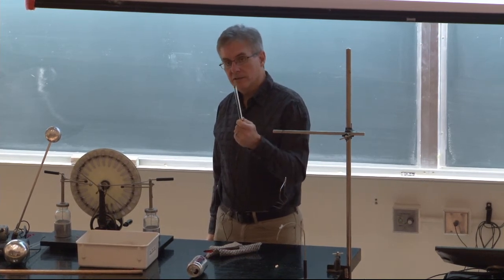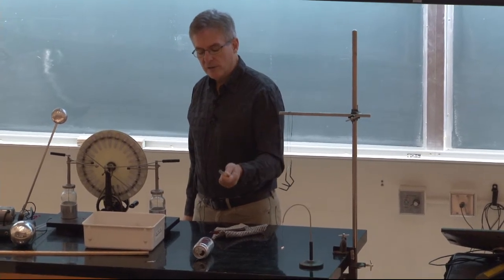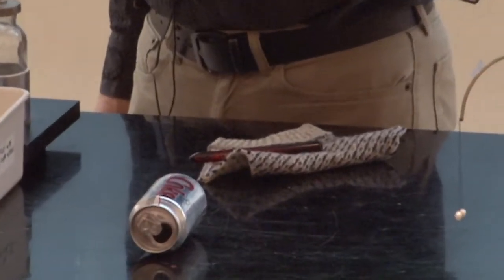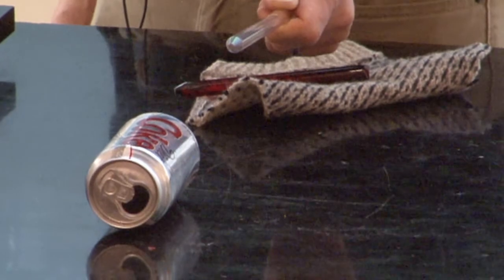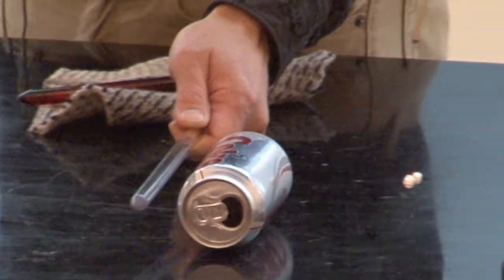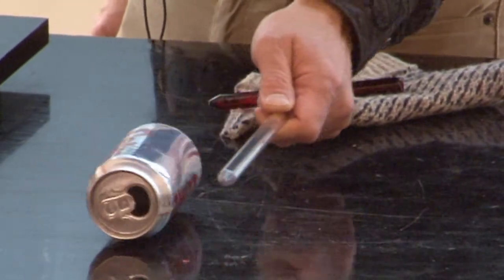Now this is positively charged, and I'm going to put it near this can. What's going to happen? It's going to draw the electrons in the can toward it. The electrons want to be by those positive charges. And I can move the can without even touching it with this rod.